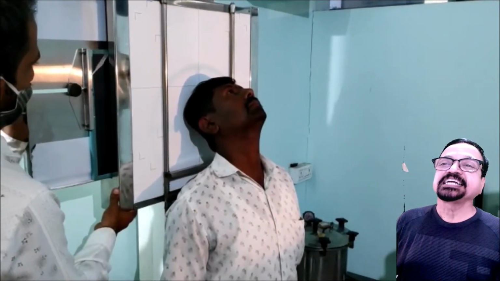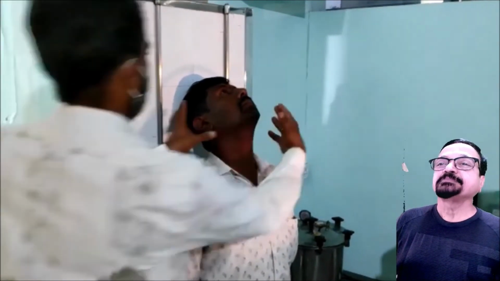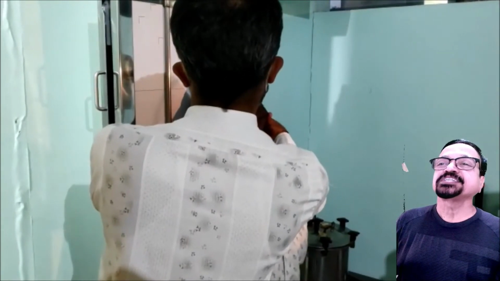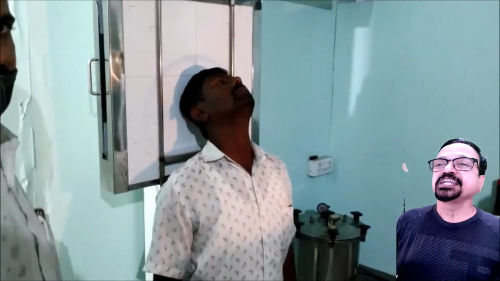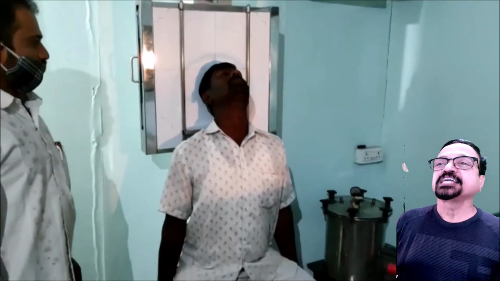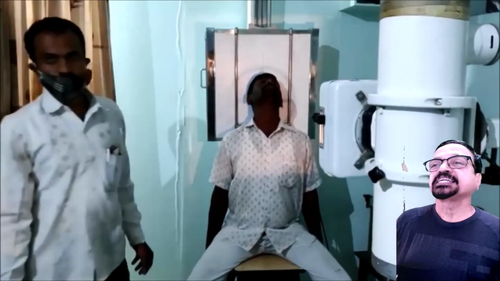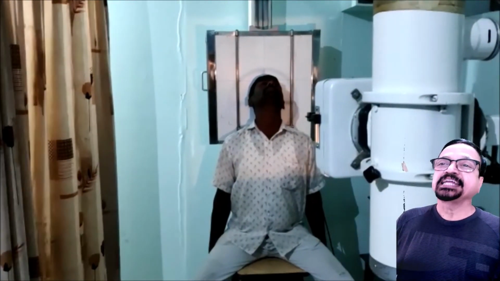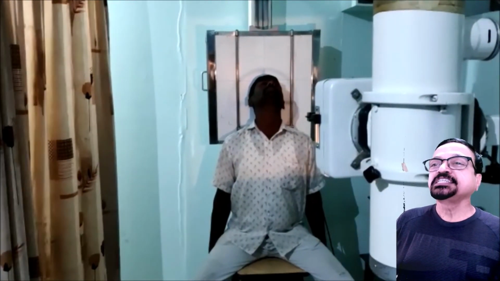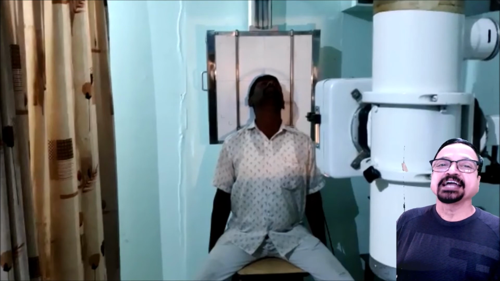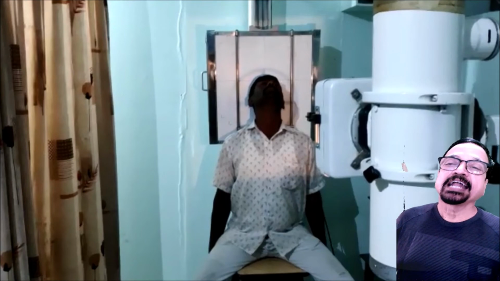Now the cassette is adjusted, the neck is hyperextended, again it is checked for rotation, so there is no rotation. So let's go for the exposure proper. Yes, it is correct. From the center it is seen, both ears are seen. The best part of this view again is the zygomatic process. It should be seen as symmetrical on either side, like the handle of a jug.